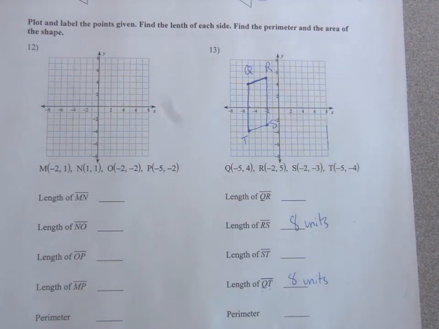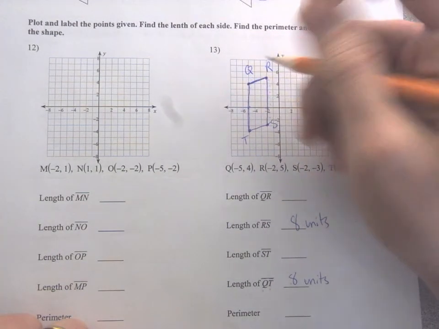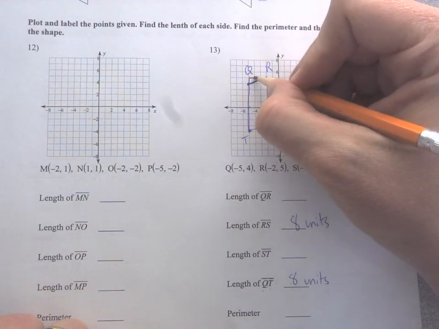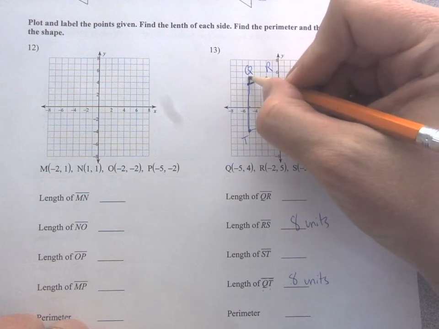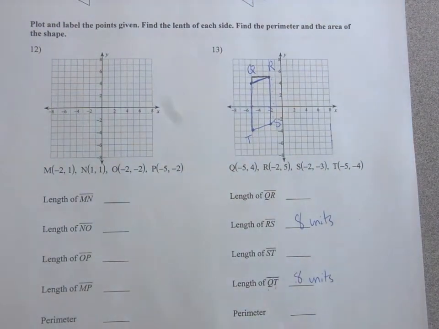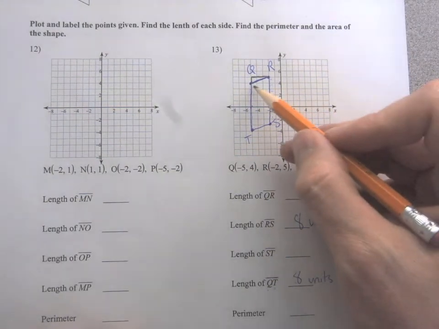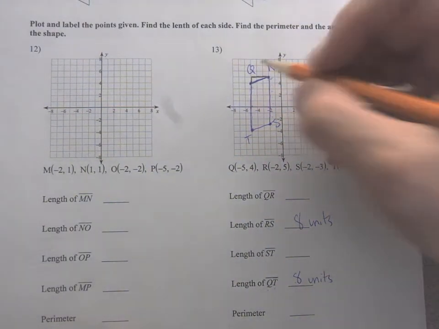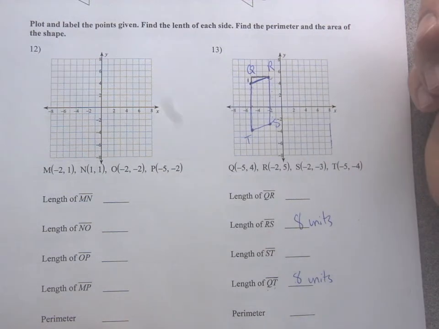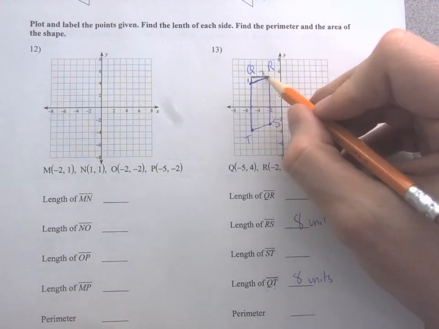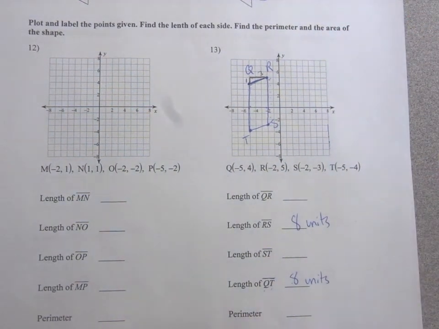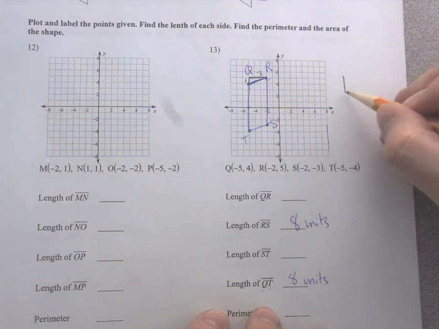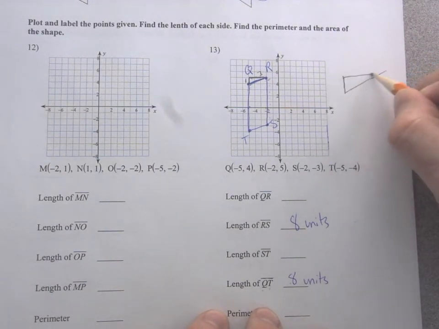So I'm going to grab a different color here. I'm going to grab a pencil so that we don't get confused. What I'm going to do is draw a right triangle here, and this is not part of the shape, but it's a tool that I need to use to find the length of QR. When I draw that right triangle, this side of the triangle is 1 long, and this side is 3 long, and I want to find this side. So let's come off to the side and zoom in and show it a little bit bigger.